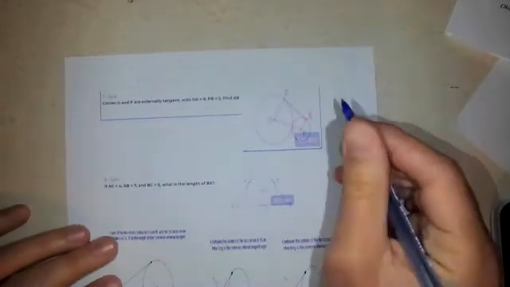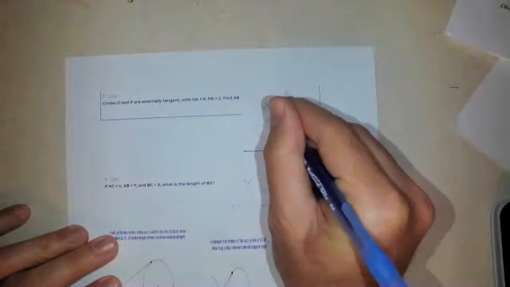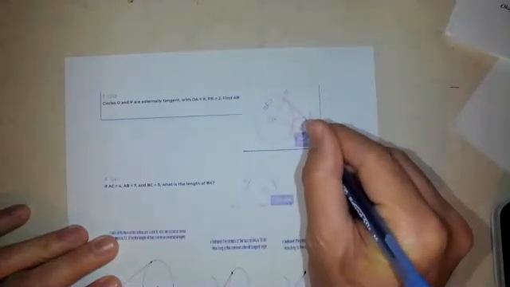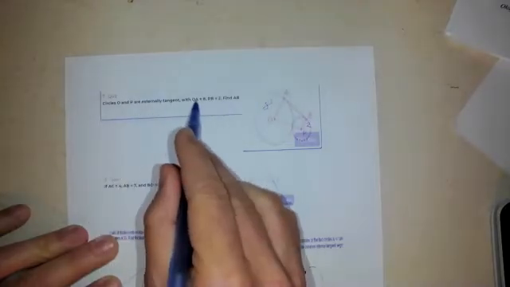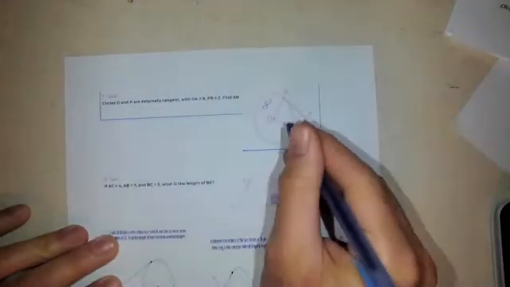Yes, I am going to go through some of the commonly missed problems from the Kahoot, different types of problems here. We're going to start with a common external tangent problem. They told me that the big radius was 8, that the small radius was 2, and that's all that they gave me.